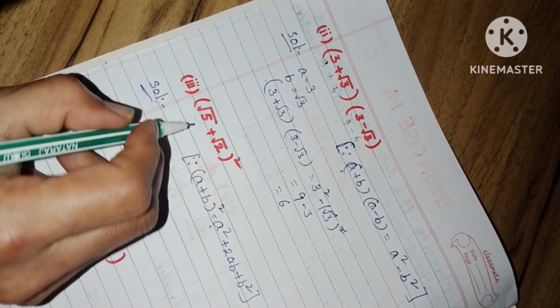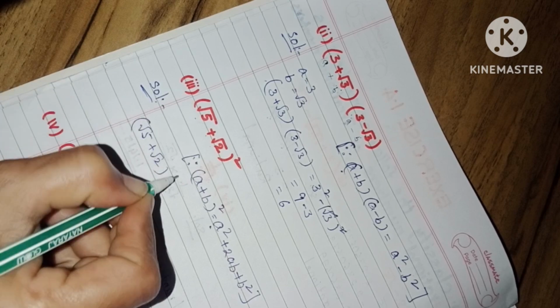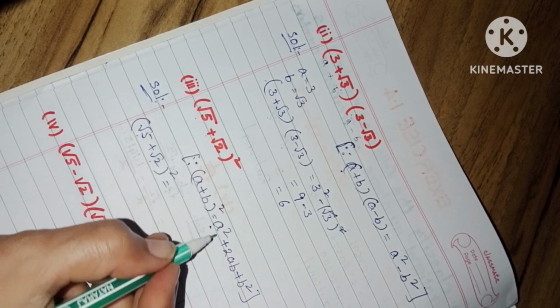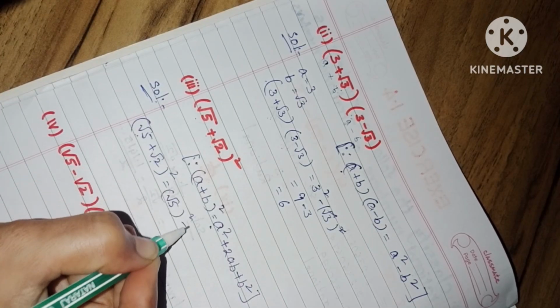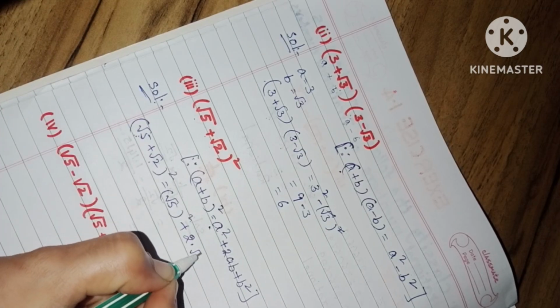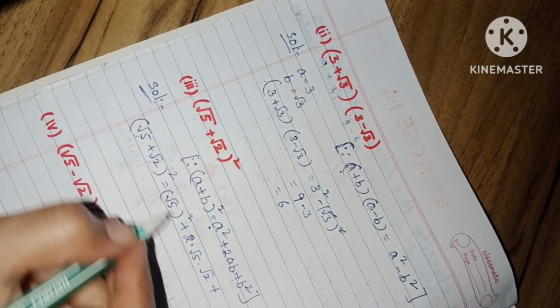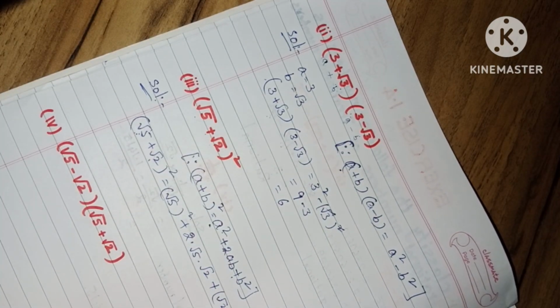By this identity, we can write this as root 5 plus root 2 whole square equal to, here a is root 5, b is root 2. So a square means root 5 whole square plus 2 times ab. 2 times a is root 5 and b is root 2 plus b square. The b is root 2, which is root 2 whole square.